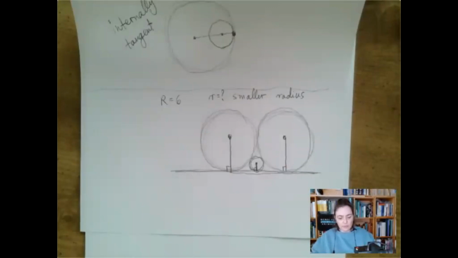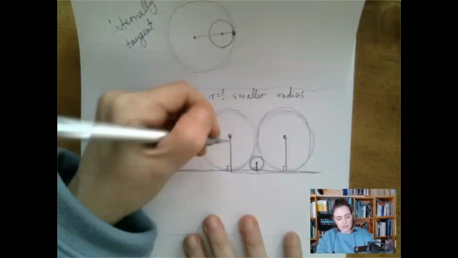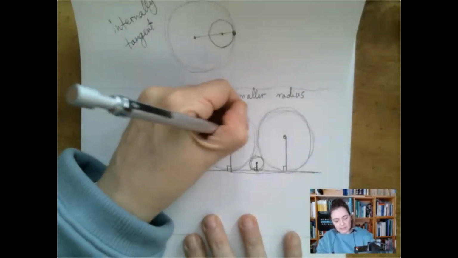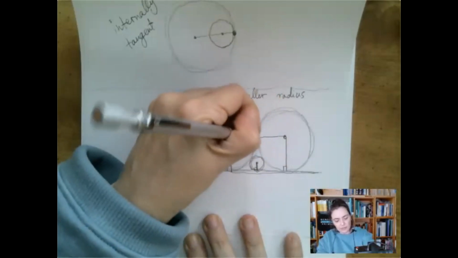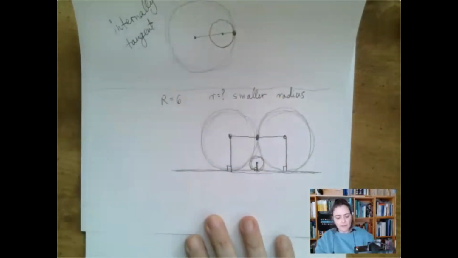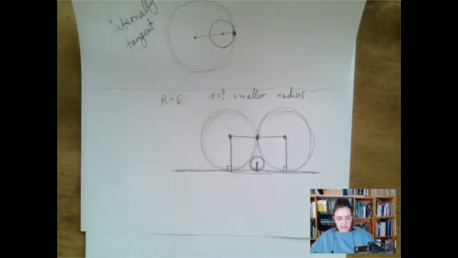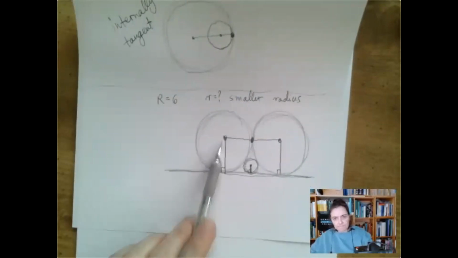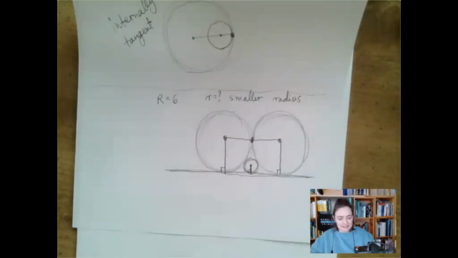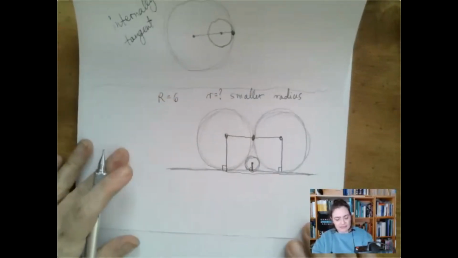So the two big circles are tangent to each other, which means connect the centers, and that will contain the point of tangency. Do we know how long this line segment is? Wouldn't that be 12? Yes, it would. Excellent. I'm not sure what labels to write there yet.